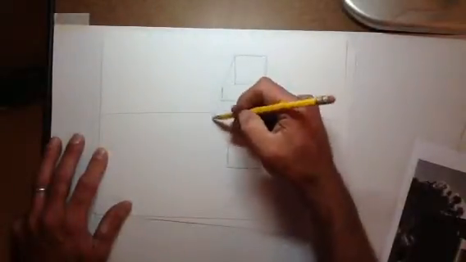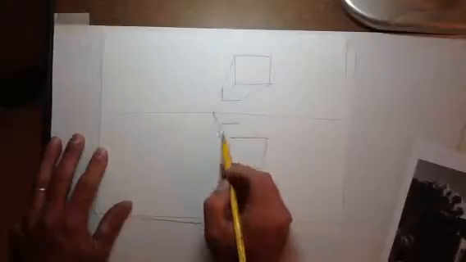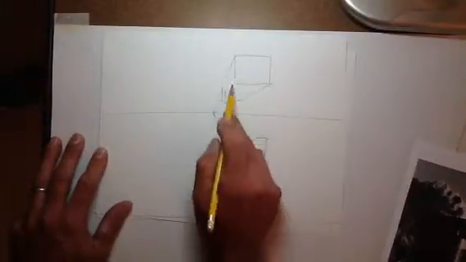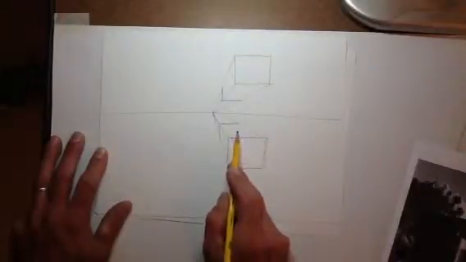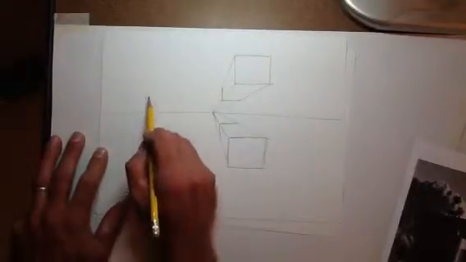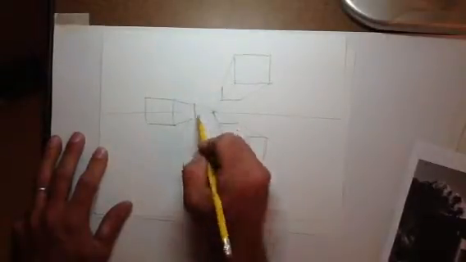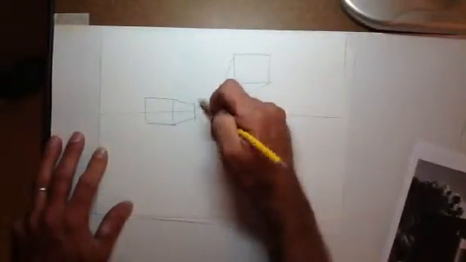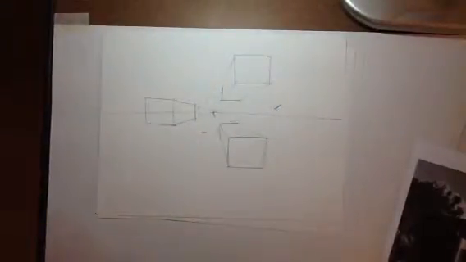And anything that was above our eye level line, we would obviously see the underside and one side. Anything that was below our eye level line, we'd see the top side or a side. And anything that was on our eye level line, then we only see a side. We don't see top or below. Right? So that's kind of a basic review.